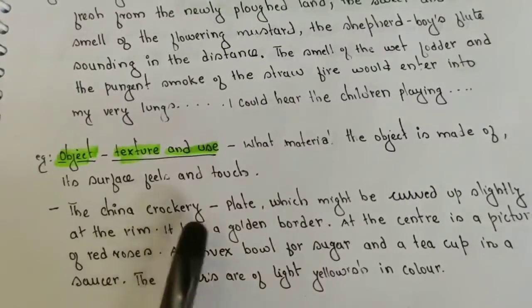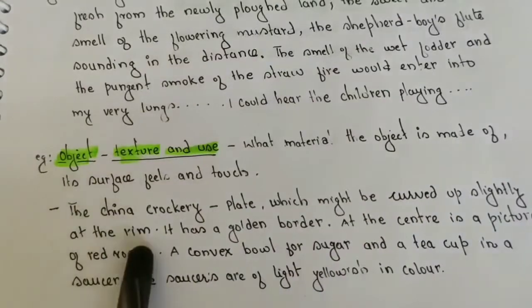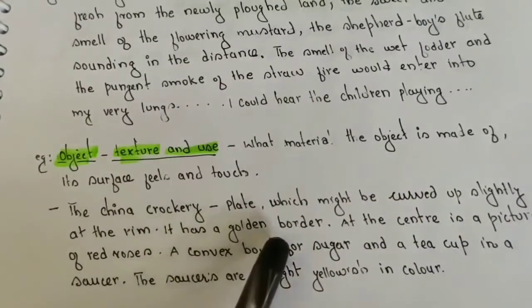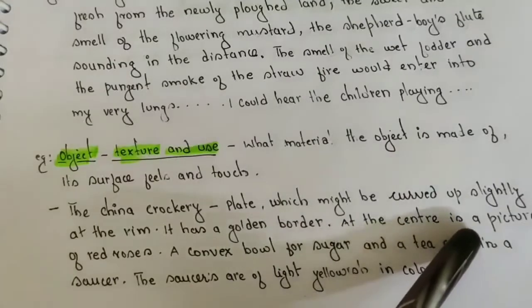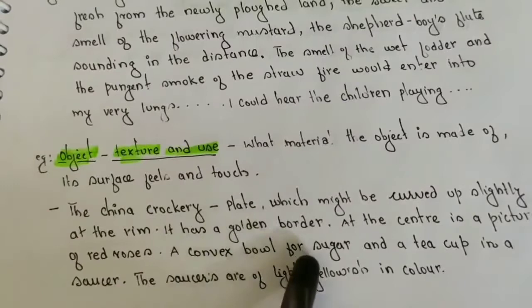The china crockery, suppose you have a plate which might be curved up slightly at the rim. It has a golden border. At the center is a picture of red roses, a convex bowl for sugar, and a teacup in a saucer. The saucers are light yellowish in color. Here you can mention the color, design, surface, all that you can feel or see or visualize.